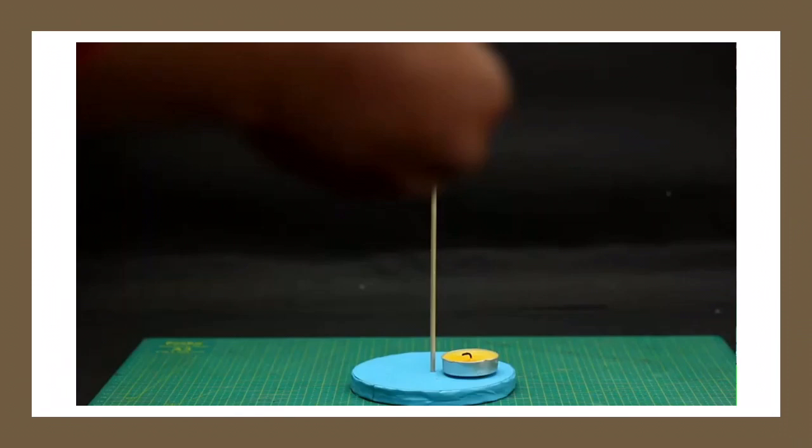The bottom heat is hotter and the upper atmosphere is cooler, which makes the carousel start to rotate.